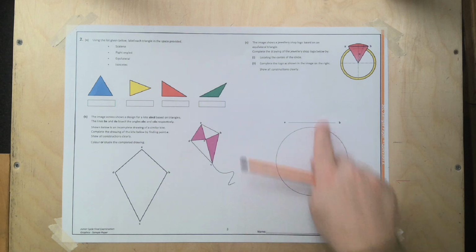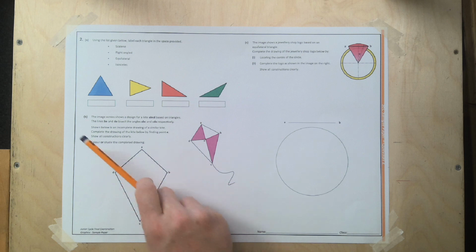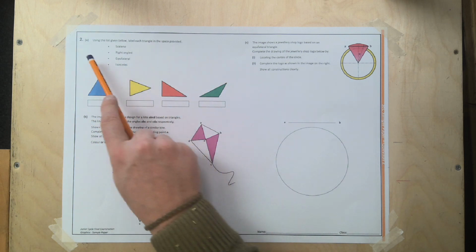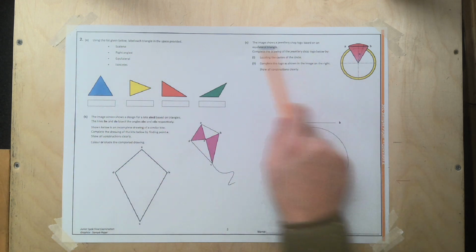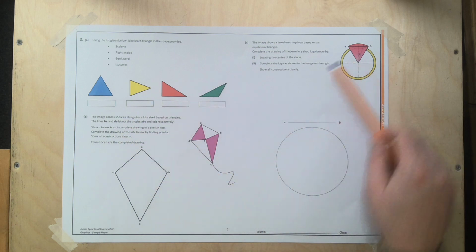So today's video is the second page of our Christmas exam. We've done the first page in the last video. This is our second page. Again, make sure you read everything. We have the first part, part A. As you can see, they've all been linked together. This is all to do with triangles now.